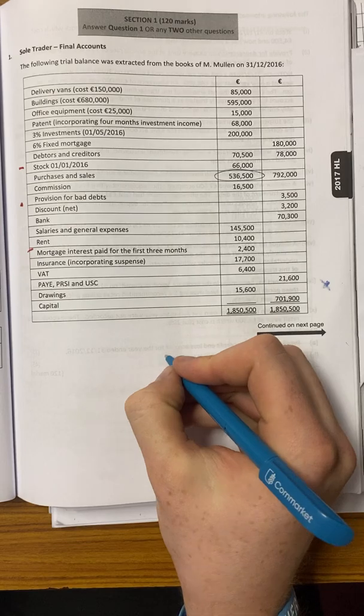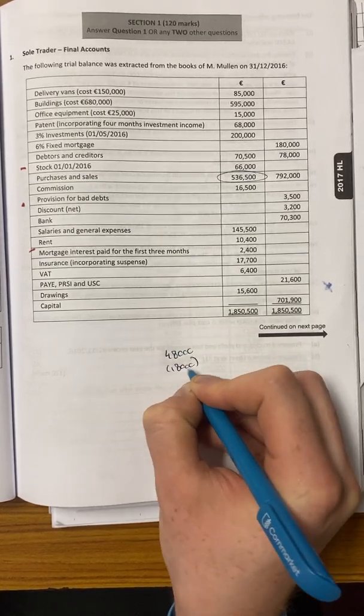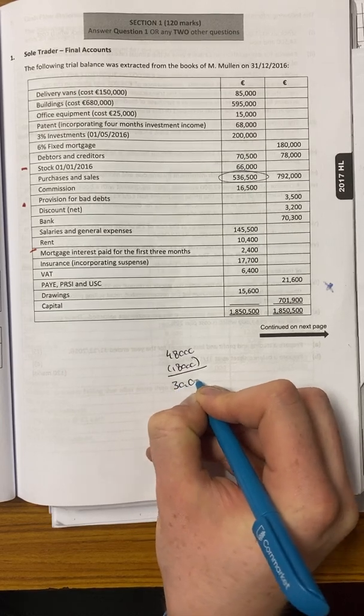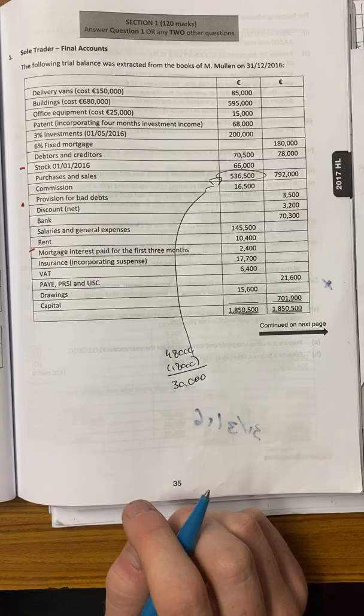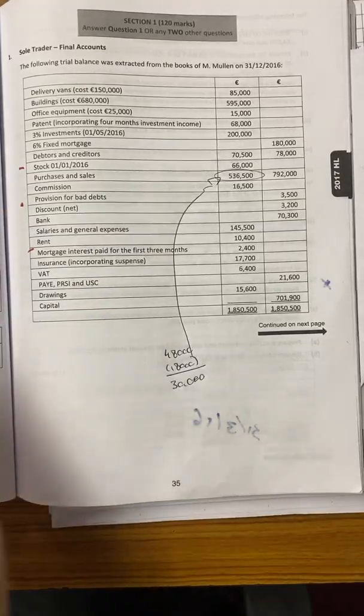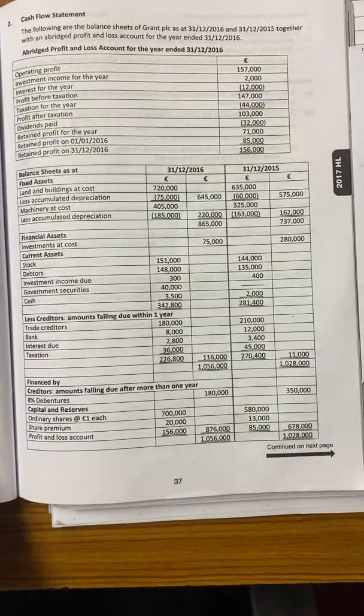Okay, so just to clarify, if the new vehicle cost me 48,000 and I received an allowance of 18,000 euros, well then I only physically paid 30,000. So included in that 536,500 is the 30,000 euros worth of the old vehicle. So when I go to do my working, I flick the page.